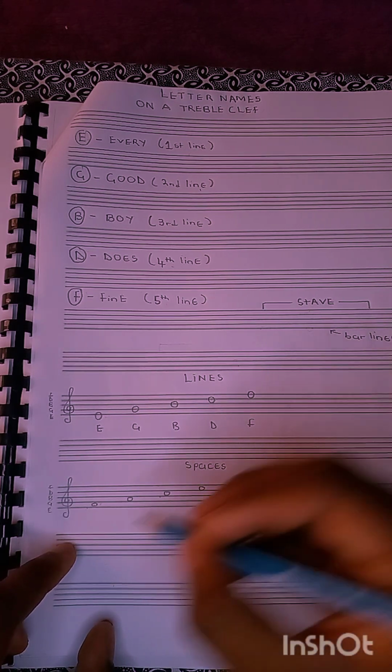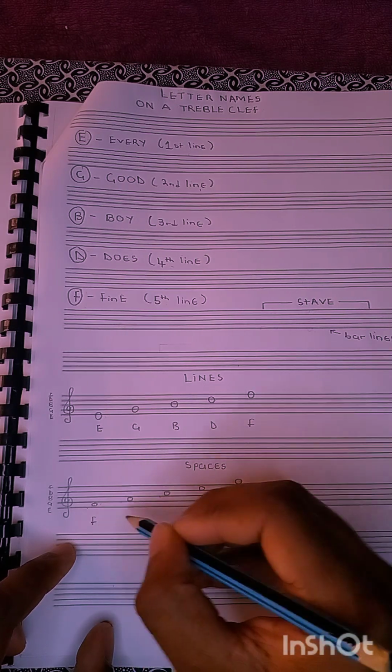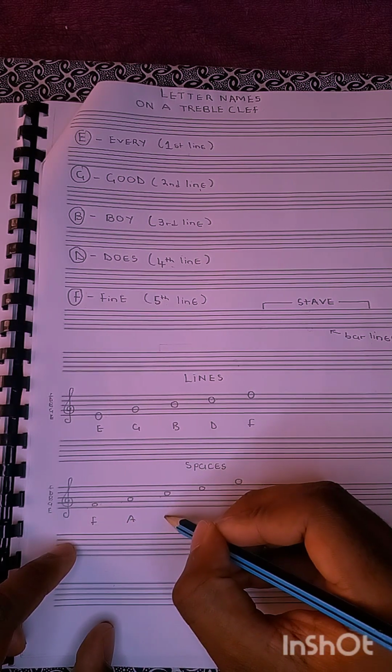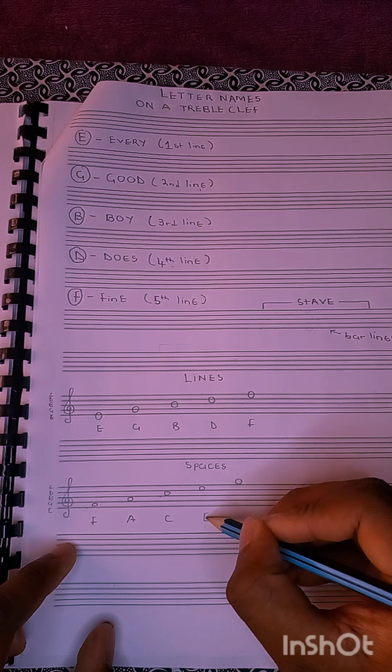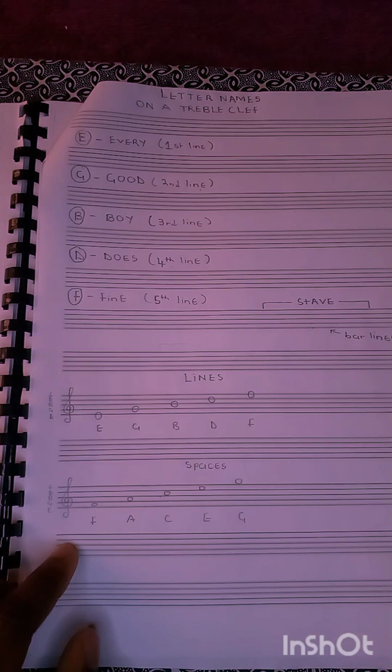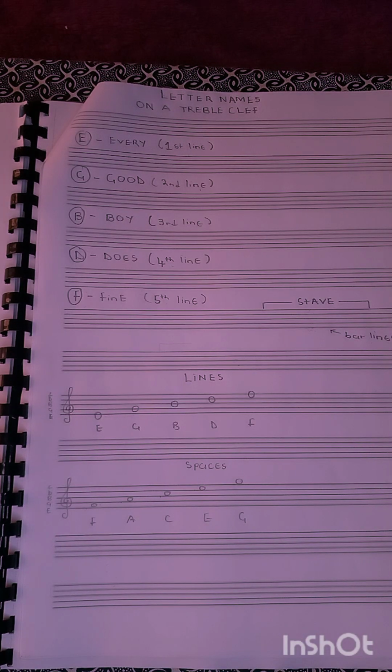Now let us write our notes. We have F, we have A, we have C, we have E, and we have G. Now that is how you identify notes on a treble clef on both lines and spaces.